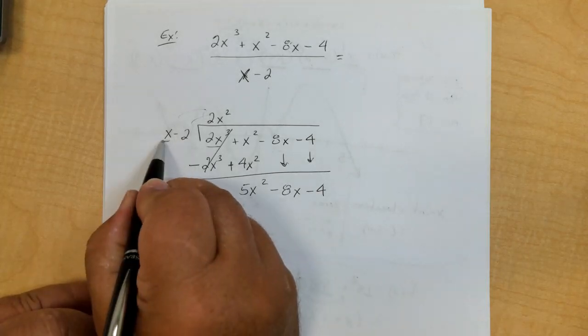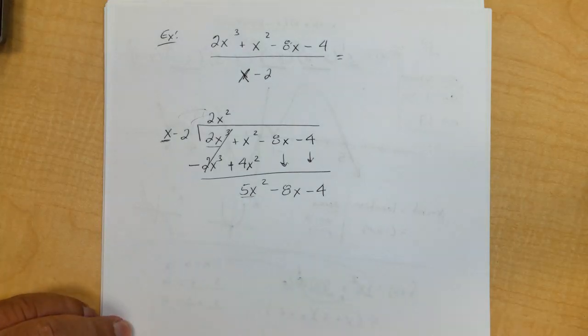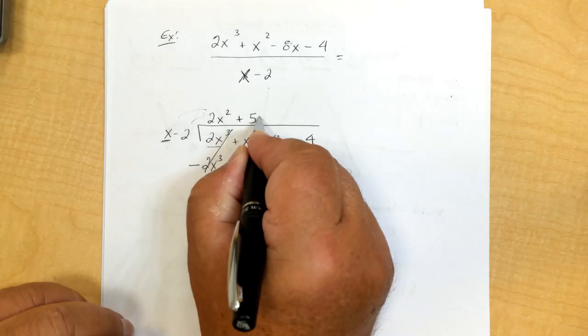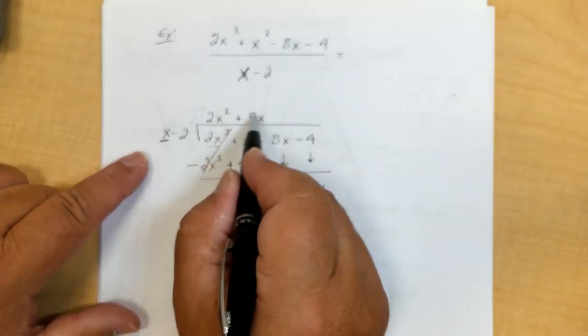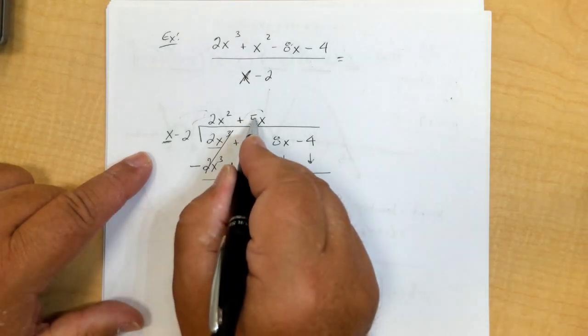Repeat the process. What times x gives me 5x squared? 5x. Just 5x? Positive 5x, yes. So let's check it. 5x times x is 5x squared.